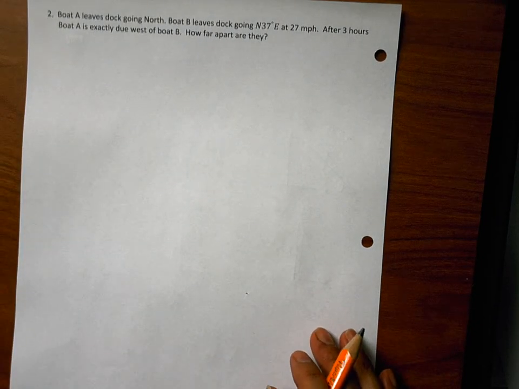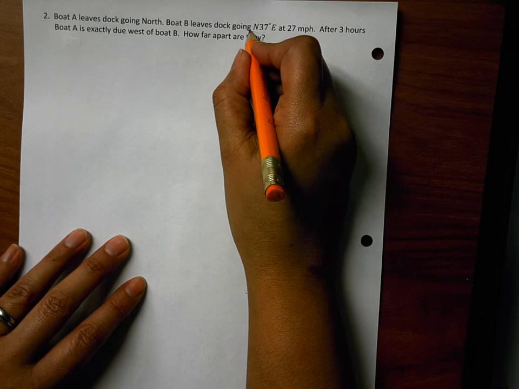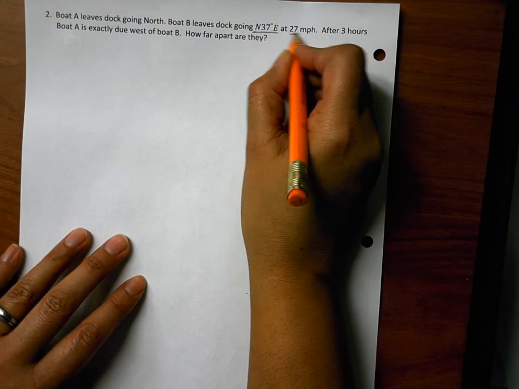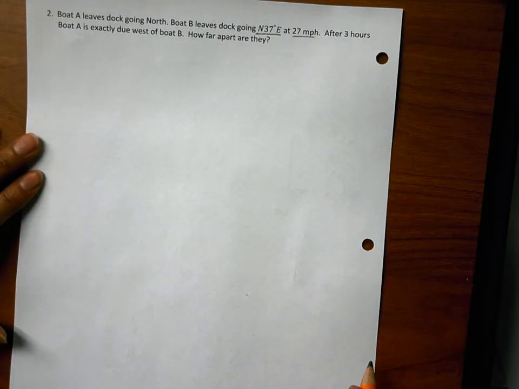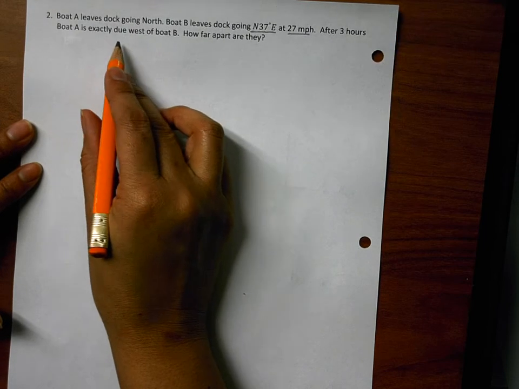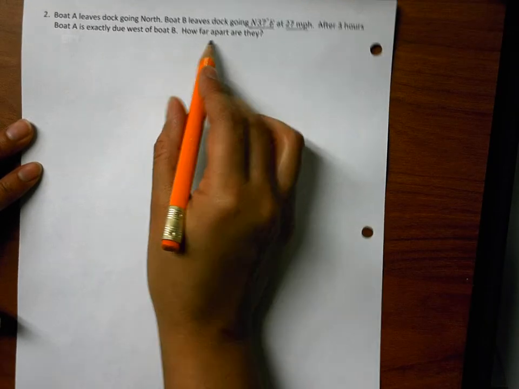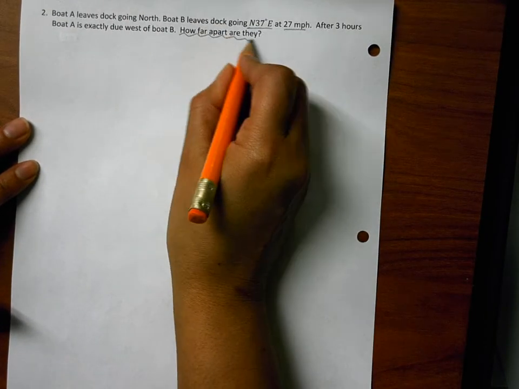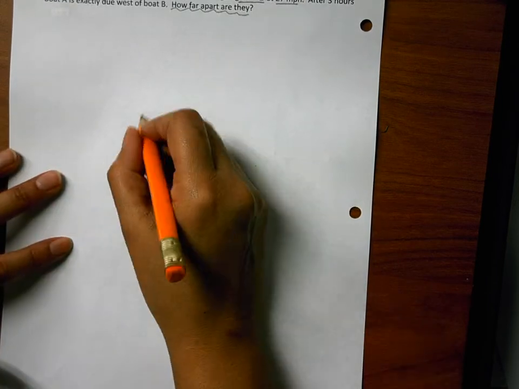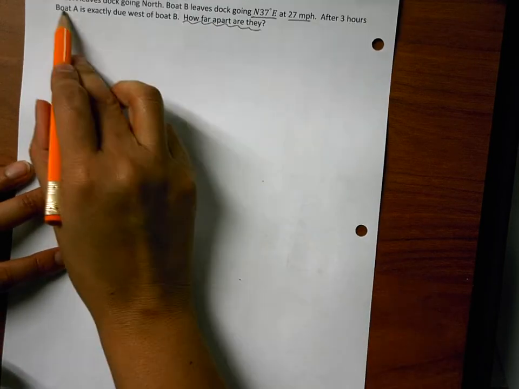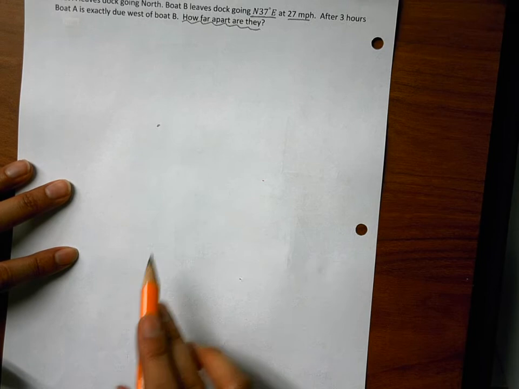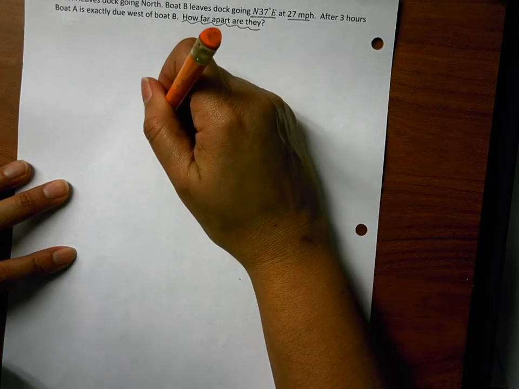Okay, let's try our last example. Number 2: boat A leaves dock going north. Boat B leaves dock going north 37 degrees east at 27 miles per hour. After 3 hours, boat A is exactly due west of boat B. How far apart are they?